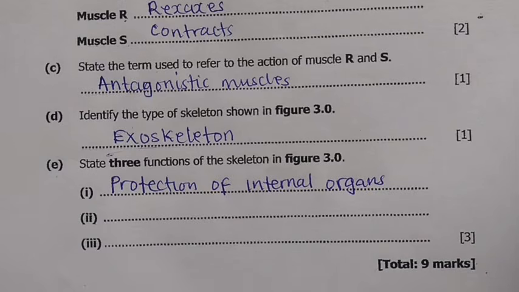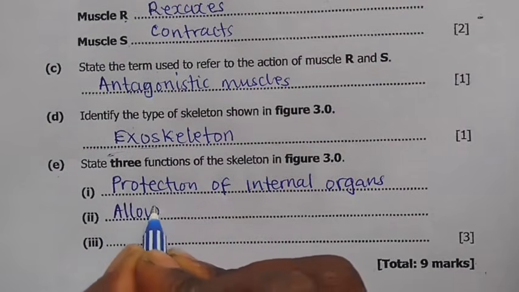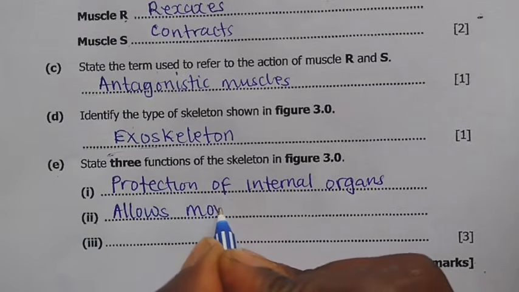Now, this simply means that we have got bones. These bones protect the internal organs from injury by covering or surrounding them. For example, the ribs protect the heart and the lungs, the vertebral column protects the spinal cord, and the cranium protects the brain. So that is how the skeleton helps us to protect the internal organs. Apart from this function, the same skeleton allows movement.